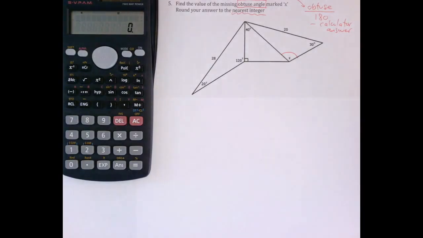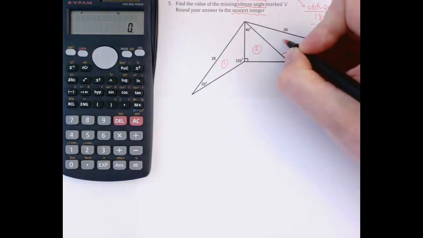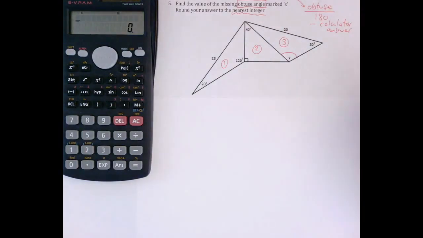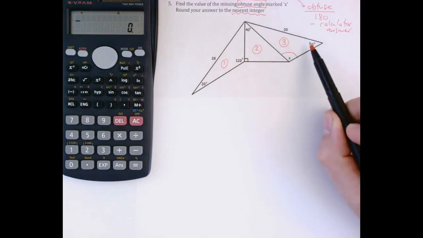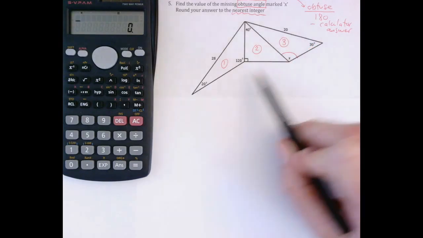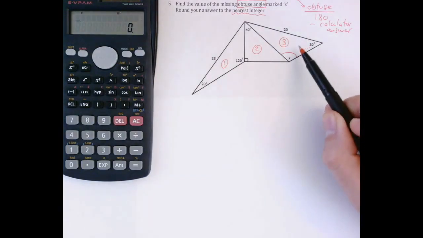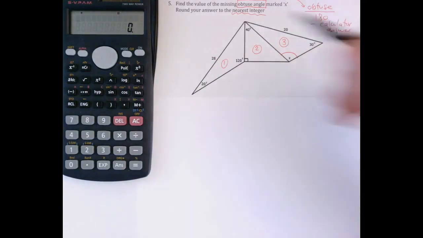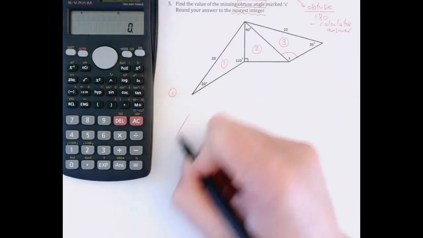Now in complex shapes like this, the easiest thing is to identify that I've got 1, 2, 3 separate triangles. The answer I'm looking for is in triangle 3. I'm not going to have enough information out here to solve it right away. So usually what I've got to do is start at the other end of the complex shape and work my way around, and that's exactly what I have to do here. So I'm going to redraw. I'm going to work in shape 1 over here.